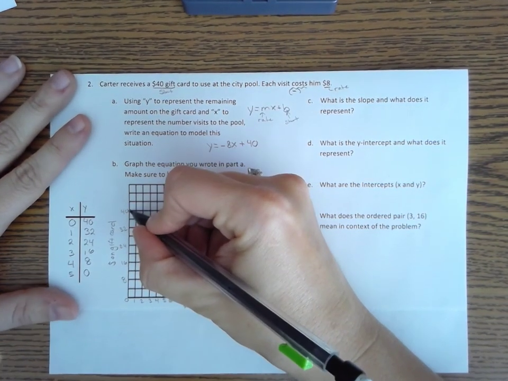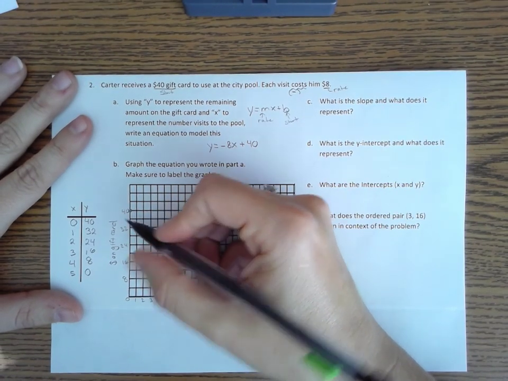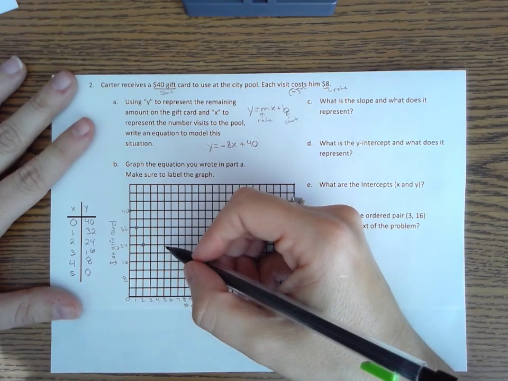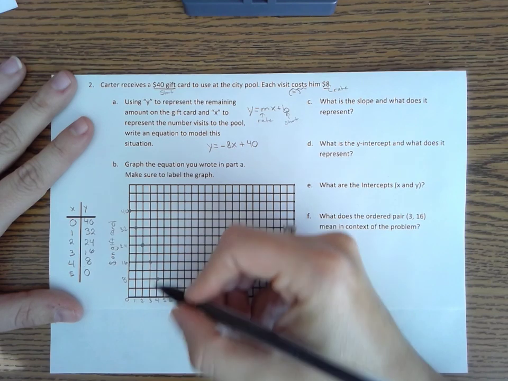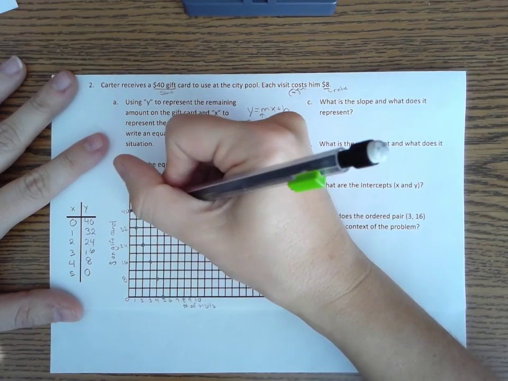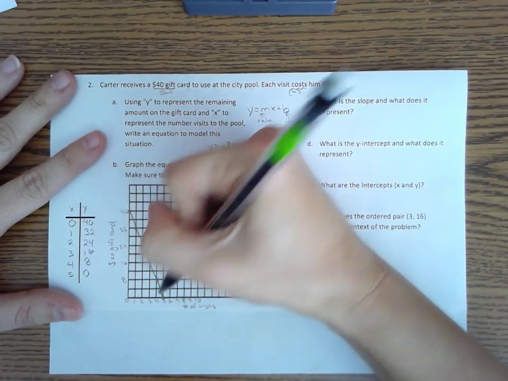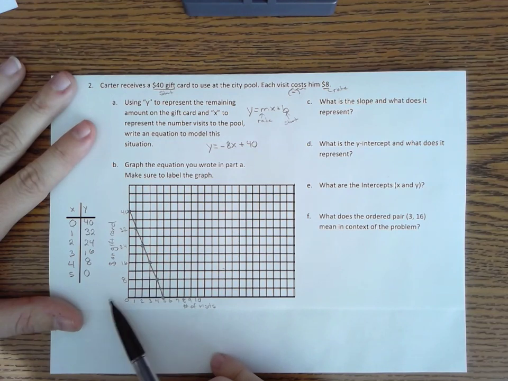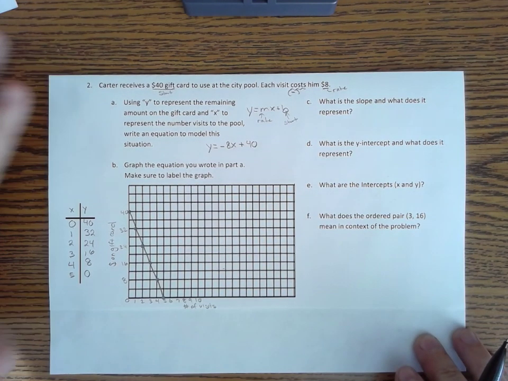So (0, 40), (1, 32), (2, 24). So these are all nice. They're right on these points for us. (3, 16), (4, 8), and (5, 0). I am going to connect this. This is a linear function. I am not putting arrows on this because I cannot go negative visits to the pool, and I can't visit more if I don't have any money left on my gift card.